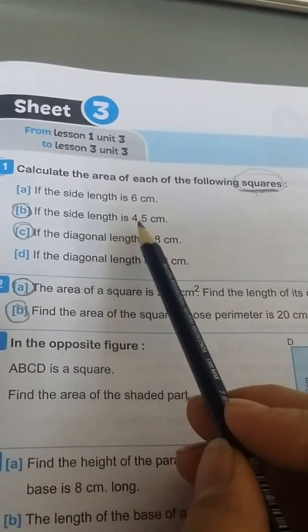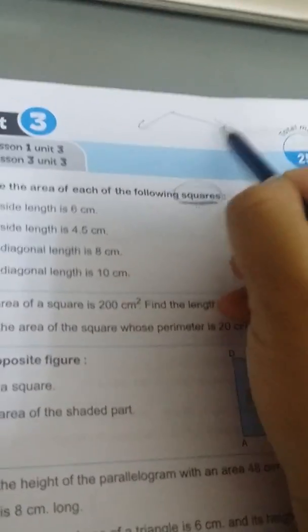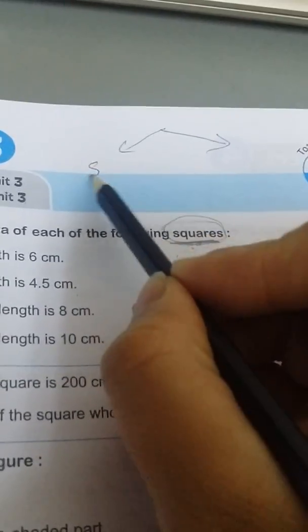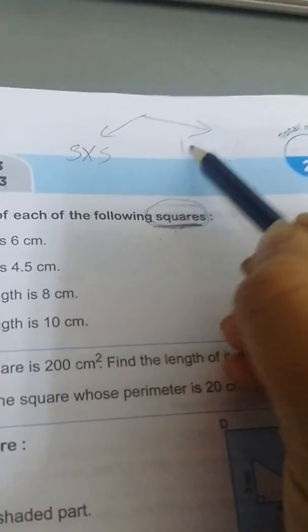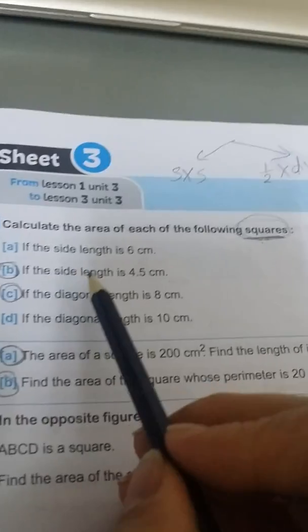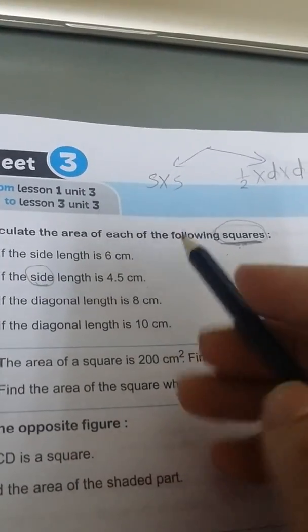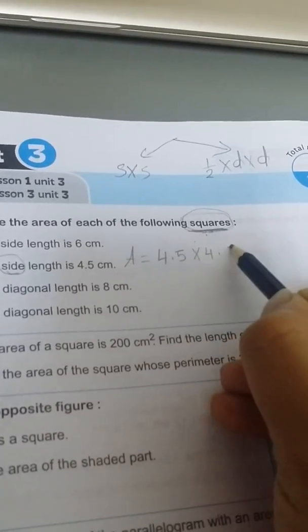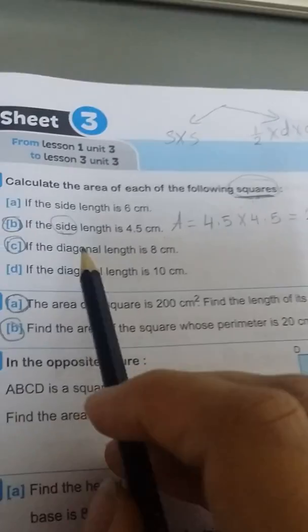So here, square, the side length is 4.5 centimeter. As we know, here's the square. To get its area, we have two rules of it. Here, the first one is what? Side multiply itself, or what? Half multiply diagonal multiply itself. Okay? Then, here we have what? The side. So, side by side. So, its area will be 4.5 multiply 4.5. Yes, will be 20.25 centimeter square.